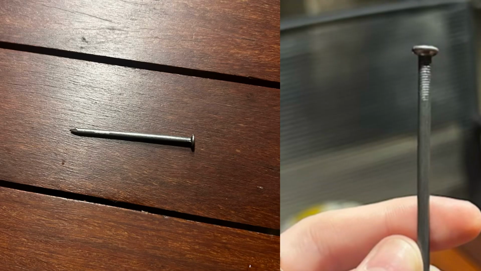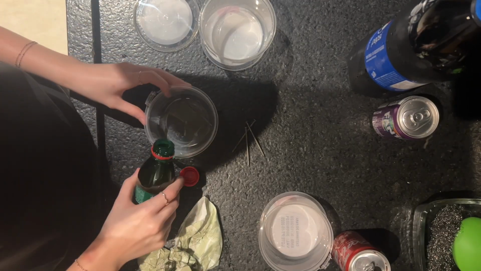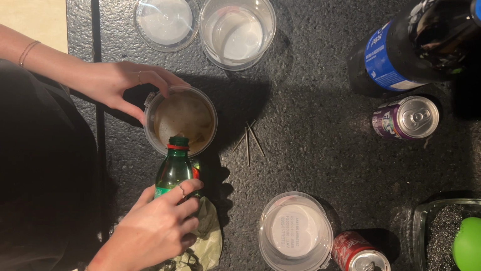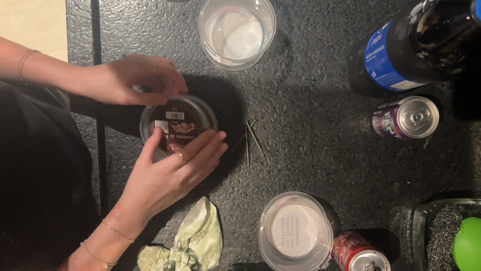Our next step is to actually perform the experiment. We will be using this nail. Here we are using a clear plastic container and putting the metal nail inside and submerging it with one of the 5 liquids, and we will be repeating this process.